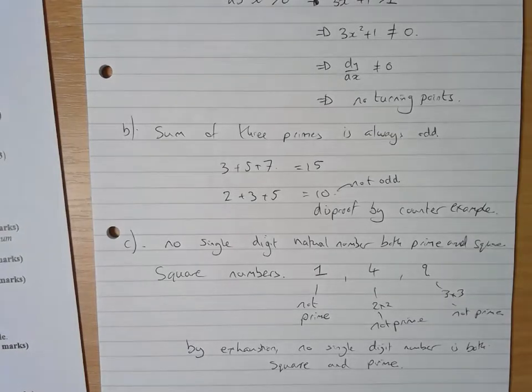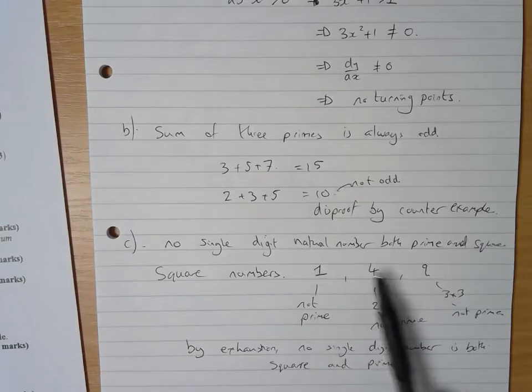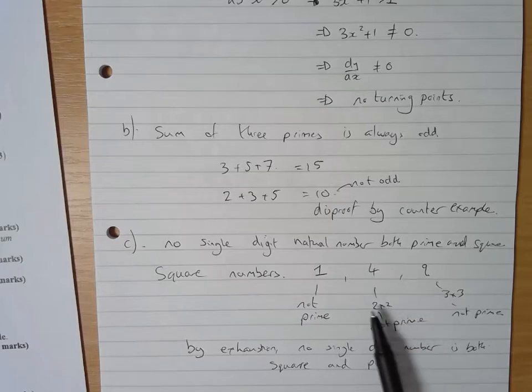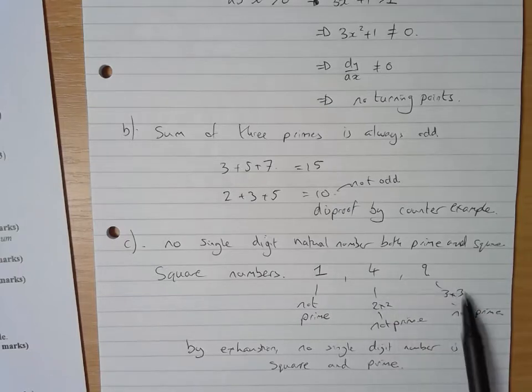Actually, we can take this a little bit further and look very carefully at what happened here. All of the square numbers are made up with something else. So 4 is made up of 2 times 2, 9 is made up of 3 times 3. In actual fact, no number is both prime and square. Because if it's square, it's automatically made up of 2 things multiplied together. And if it has 2 things multiplied together that make it up, it can't be prime. So in this case we've just proved enough, which is the single digit ones, but it is actually true in general.